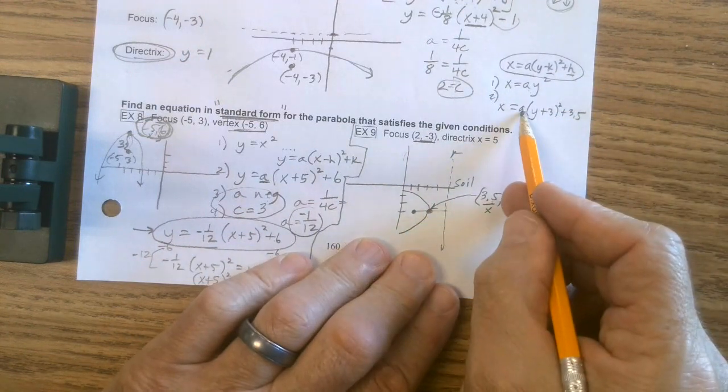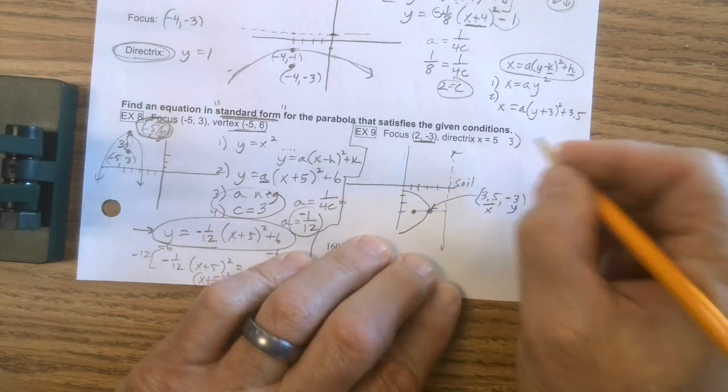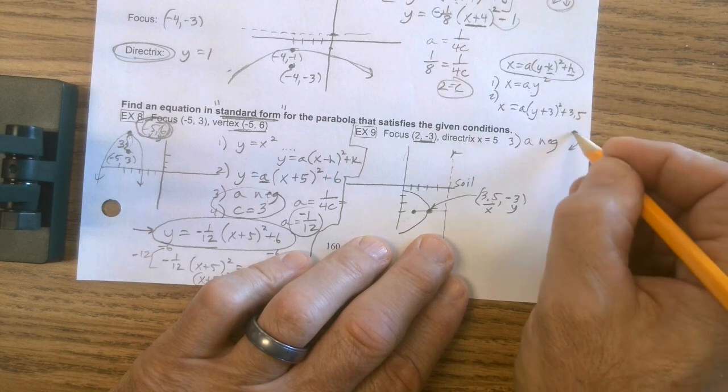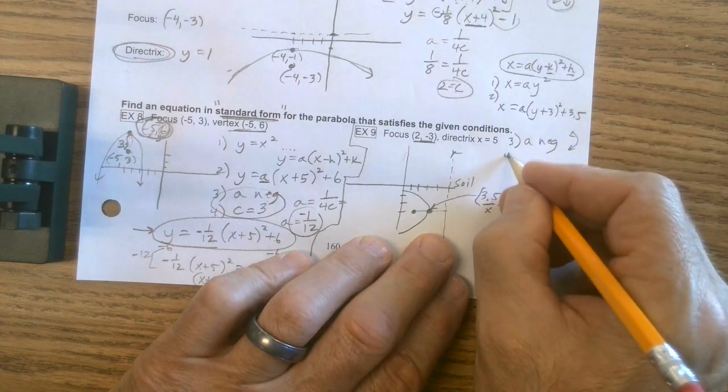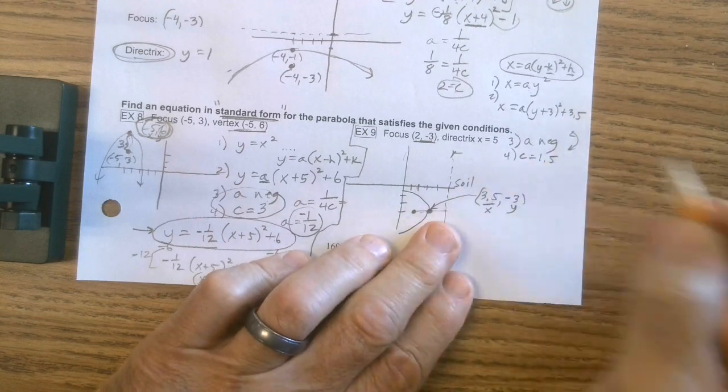And now we're on the hunt to get A. Well, what are all the clues? Well, I know that A is going to be negative because it's opening up to the left. And I also know that C equals 1.5.